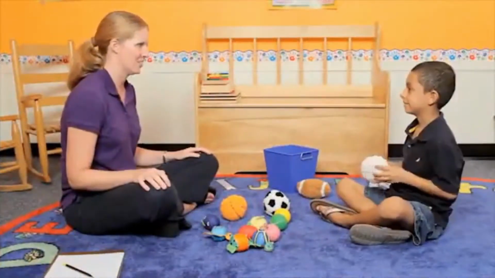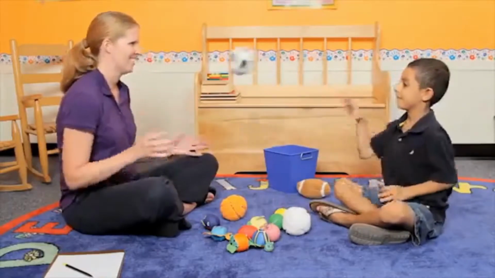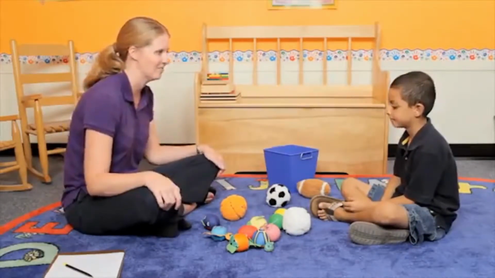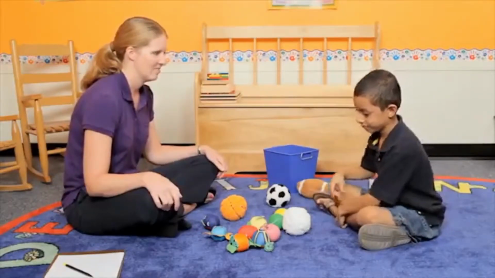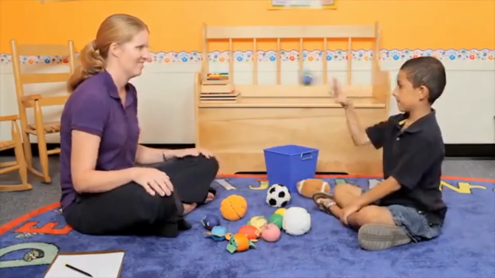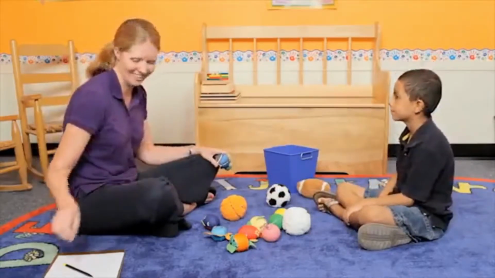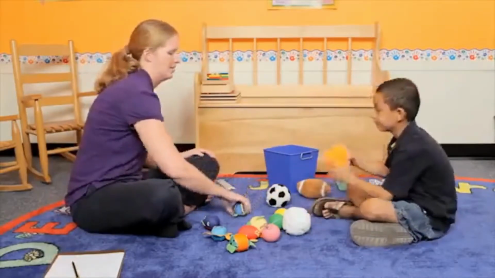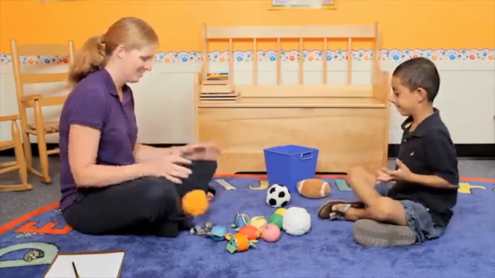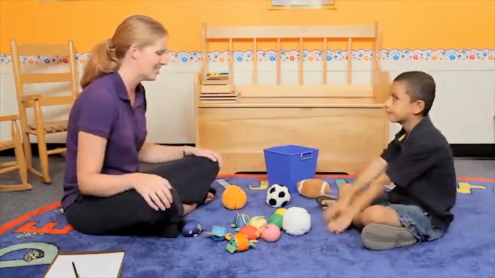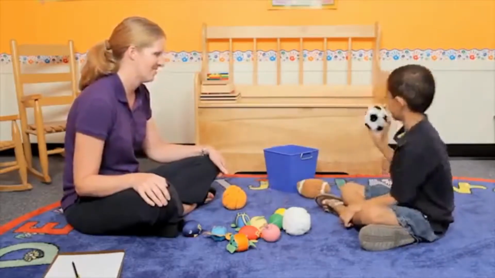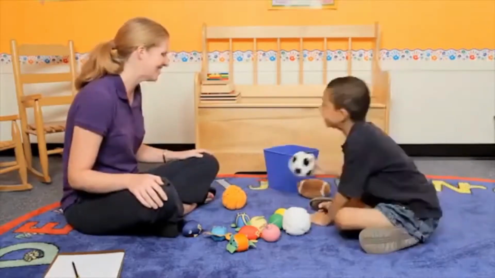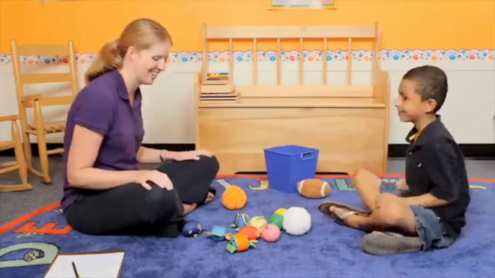How about the soccer ball? You know your sports. Nice job. Can you toss me the one that has blue and yellow? That's right. That does have blue and yellow. Nice job. I'm going to roll you the basketball. You rolled it back. That's right. How about toss the soccer ball in the bucket? Whoa, want to try again? Oh, close. You almost had it. Try one more time. You got it. Good job.